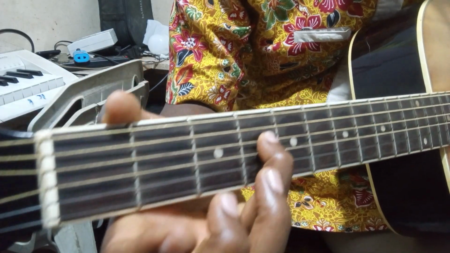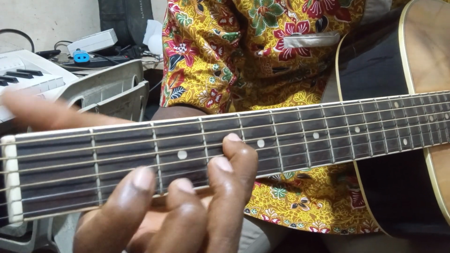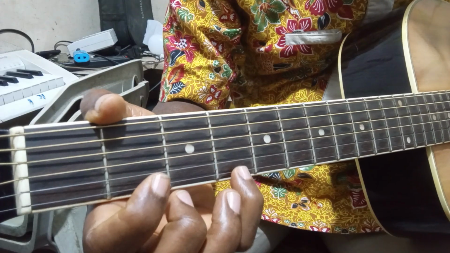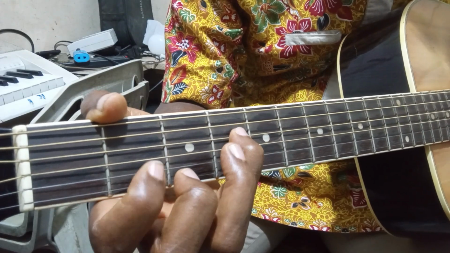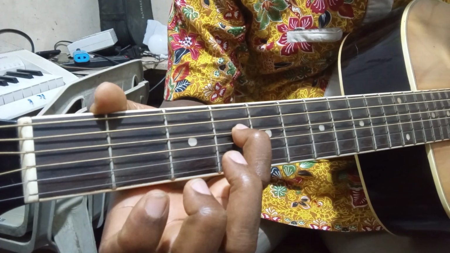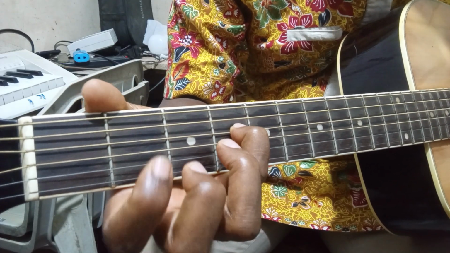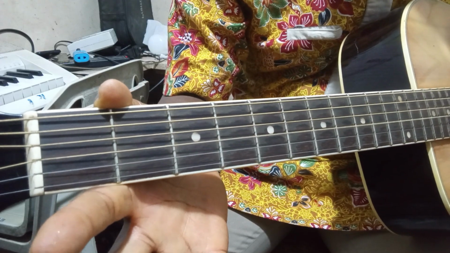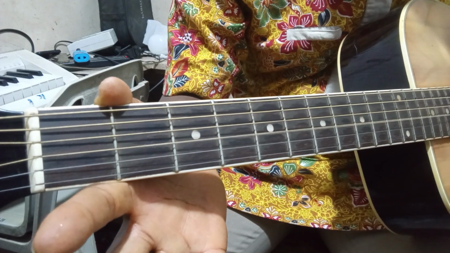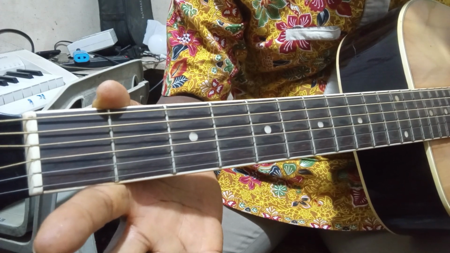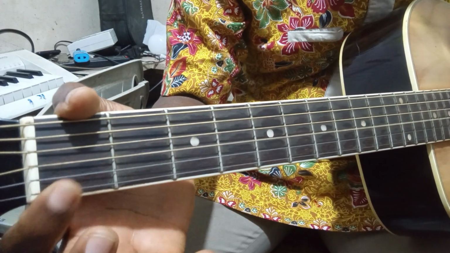Then we pick our ti, from the fourth fret of the fourth string: string 1, 2, 3, 4, fret 1, 2, 3, 4. So ti from the fourth fret of the fourth string, then back to the root, which is the do, the root G, open string of the third string. So it goes like this one more time.